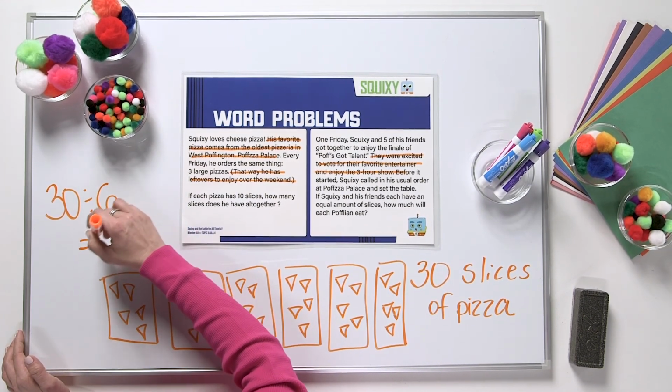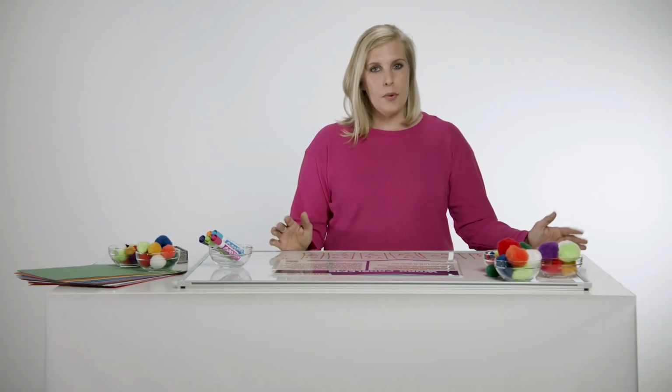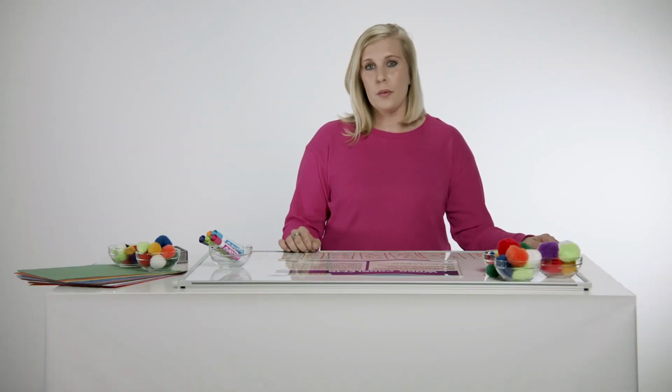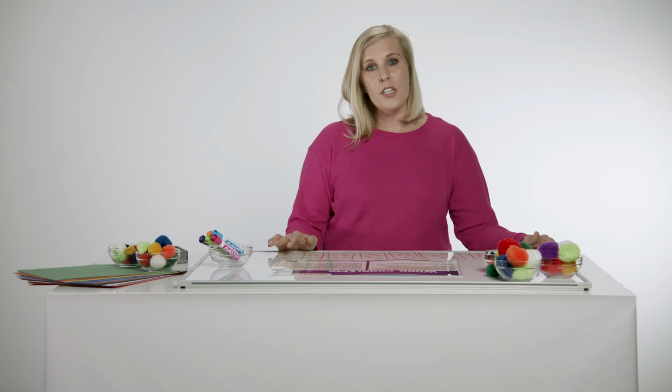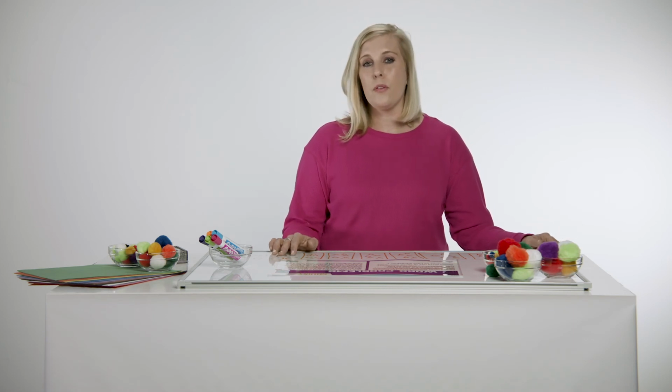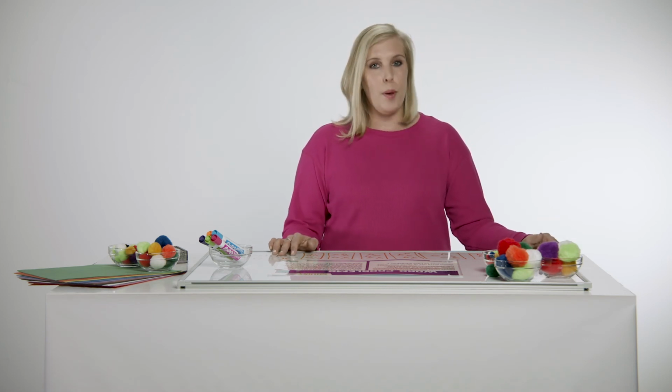The answer is 5. Remember, there are many ways to solve word problems. Sometimes there's extra information and you may have to read the problem more than once, and that's okay. Keep up the good work.